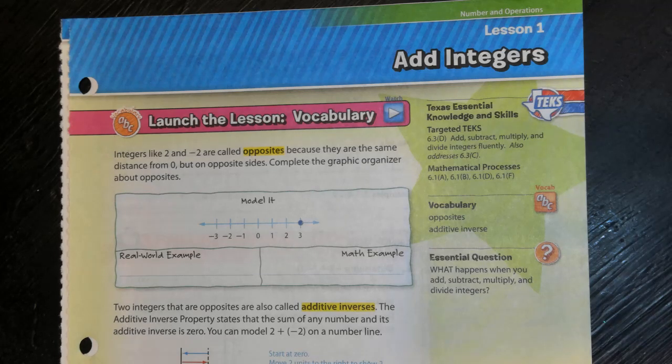Hey guys, we're going to work on adding integers. Yesterday we looked at adding integers using models, and now we're going to look at number lines and algorithms.